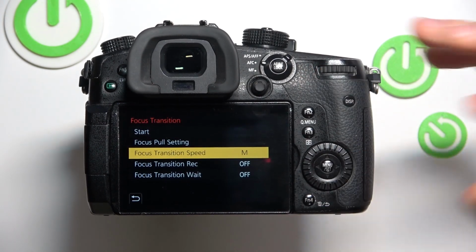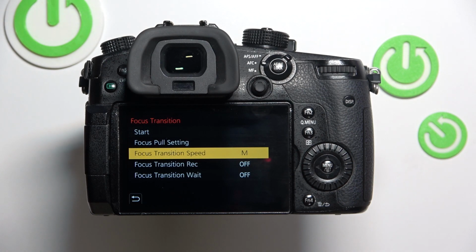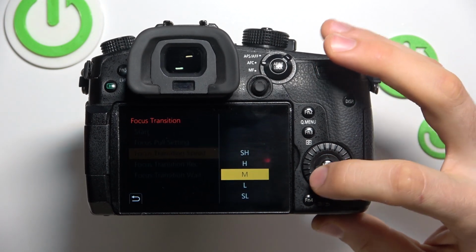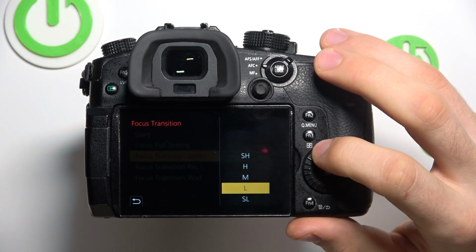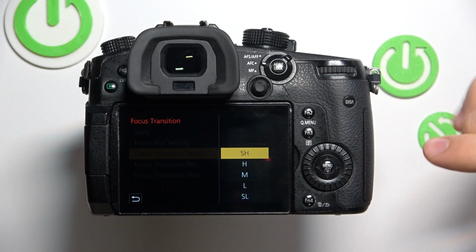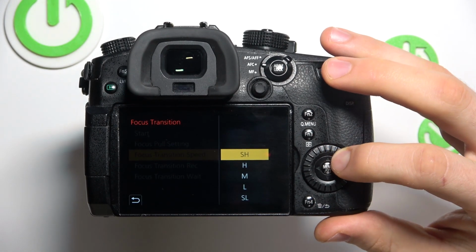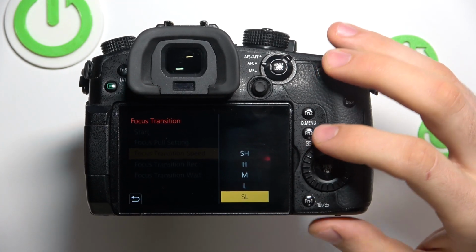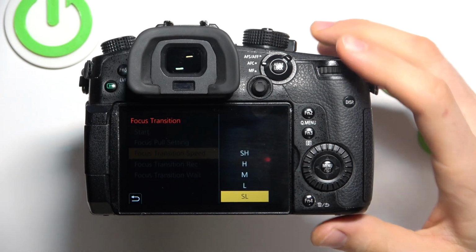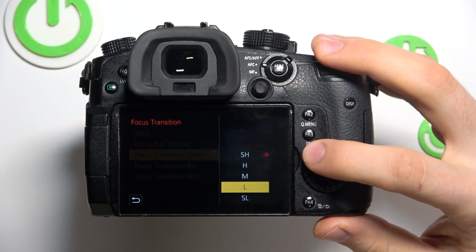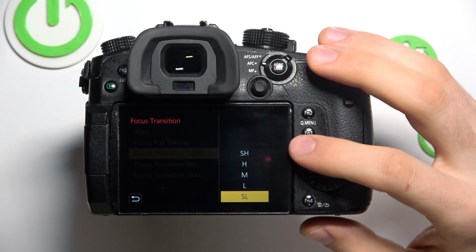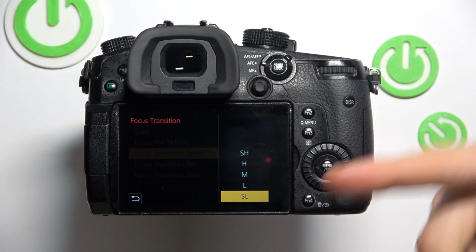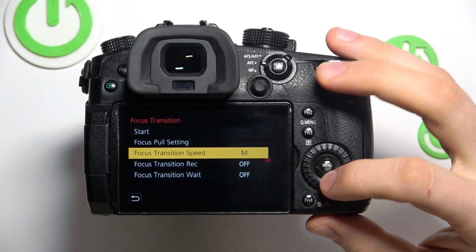Okay, Focus Transition Speed. This setting controls how quickly the camera transitions between focus positions. For example, here we have several options: SH, H, M, L and SL. SH is the fastest speed, that's all you need to know. H is high, M is medium, L is low, and SL is slow. So this is the slowest speed you can use, of course.